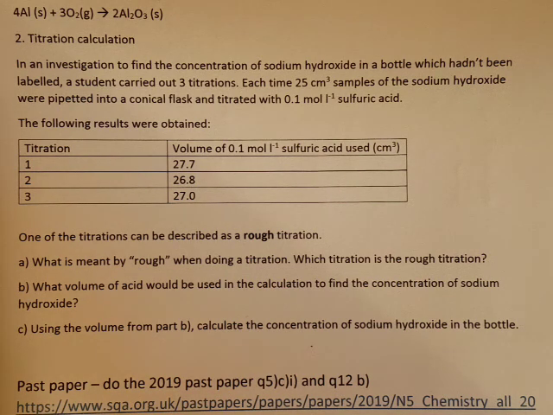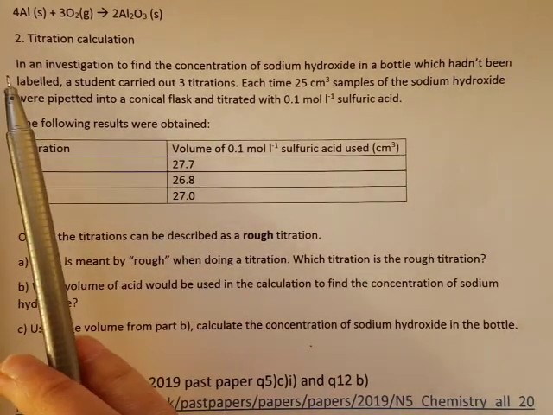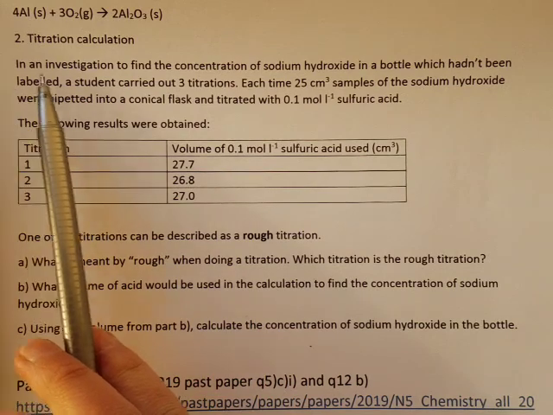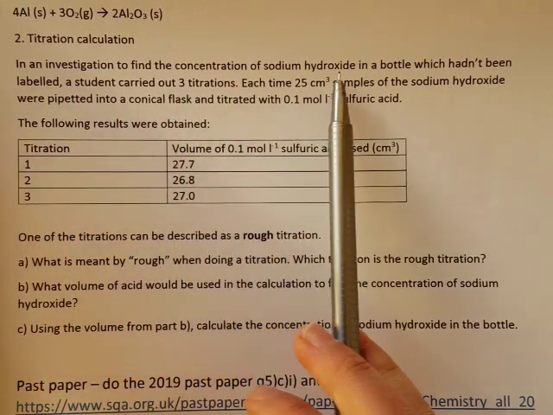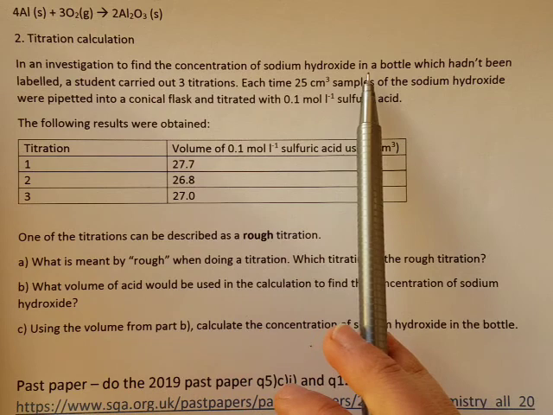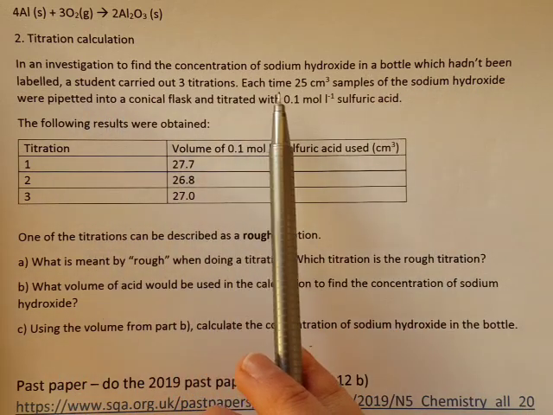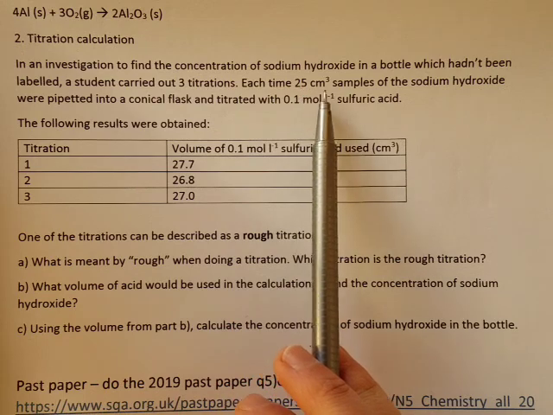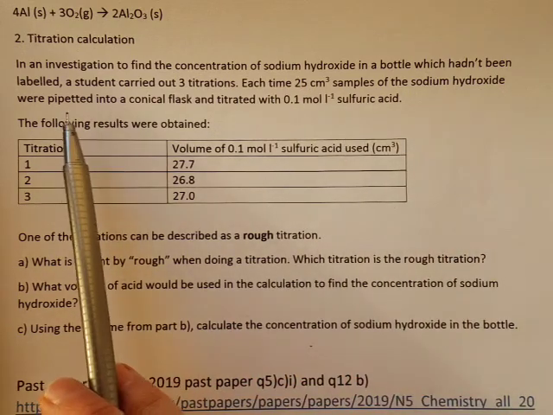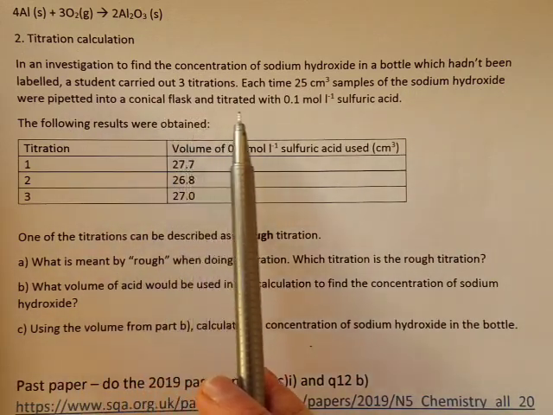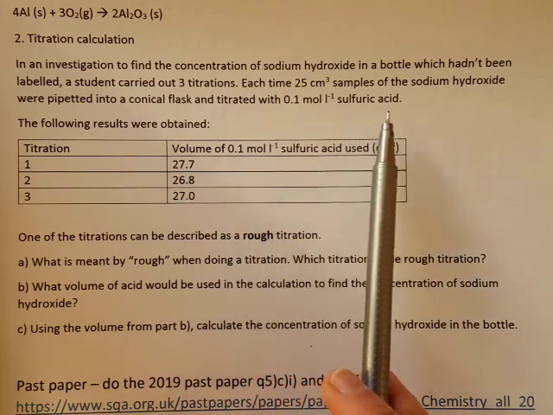Okay, so I'm hoping you've made an attempt at question 2, and I'm just going to run through the answers really. So question 2 is a titration calculation, and it says, in an investigation to find the concentration of sodium hydroxide in a bottle which hadn't been labelled, a student carried out 3 titrations. Each time, 25 centimetre cubed samples of the sodium hydroxide were pipetted into a conical flask and titrated with 0.1 mole per litre sulphuric acid.